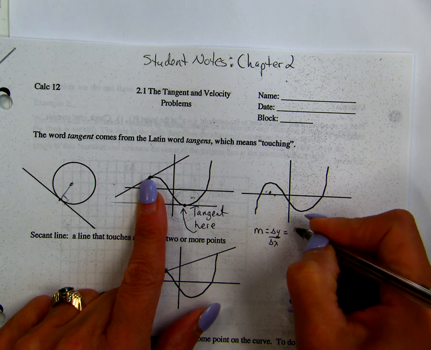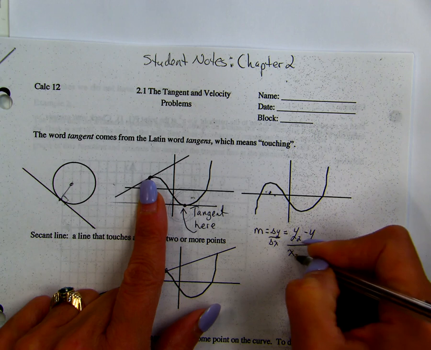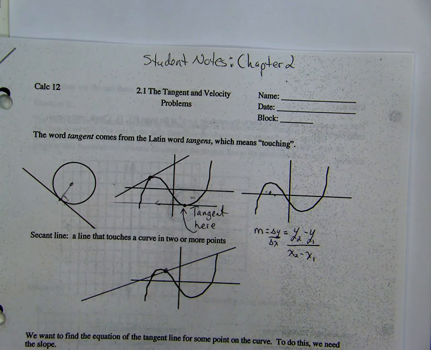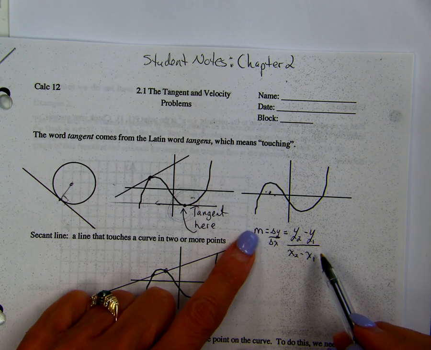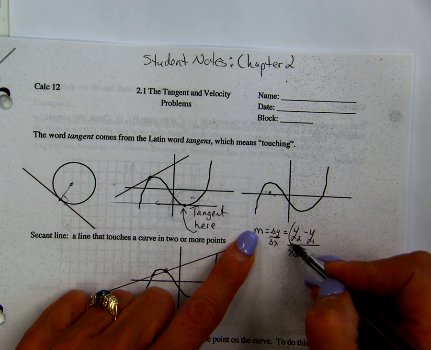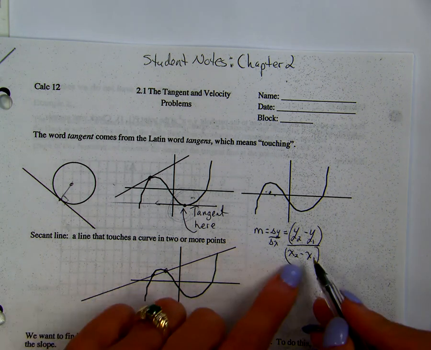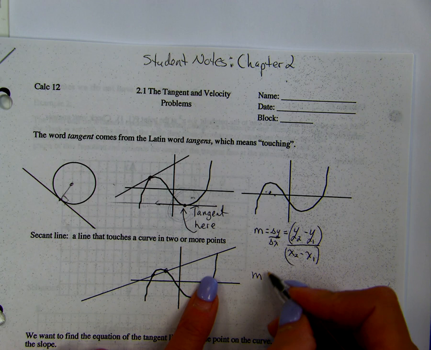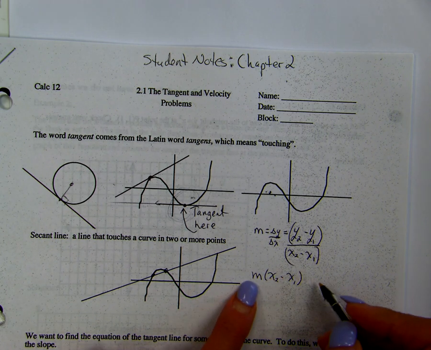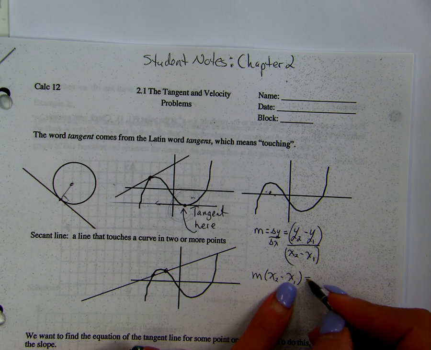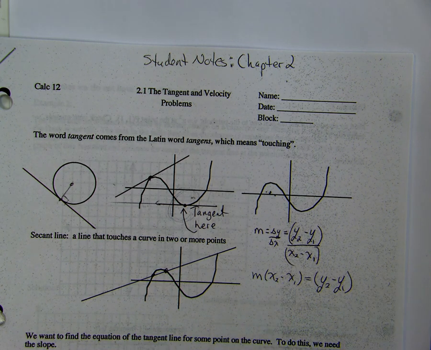This change in y is y2 minus y1 over x2 minus x1. We're going to take this equation, m is equal to y2 minus y1 over x2 minus x1, and we're going to rearrange it. That is, multiply both sides by x2 minus x1, and we get m times x2 minus x1 is equal to y2 minus y1.